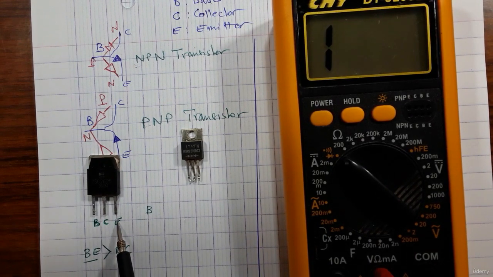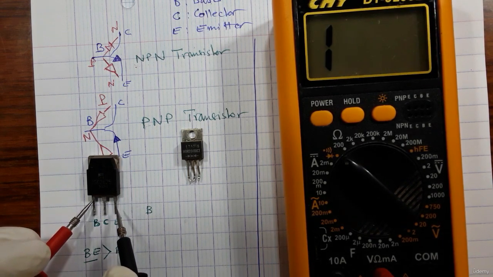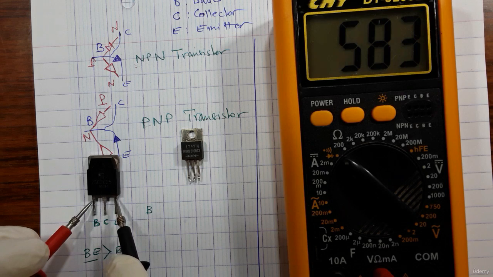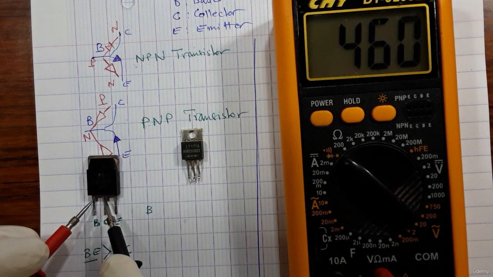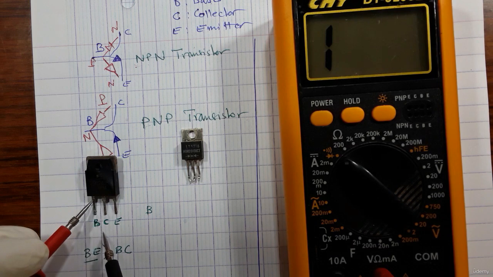The base emitter is more doped than the base collector. That's why always the base to emitter, as you see, we have 560 or 559, and here we have just 458. So this is higher than this. So this is collector and this is emitter.